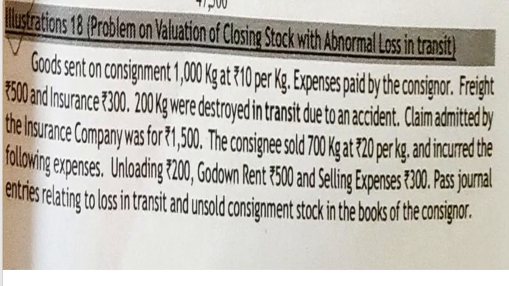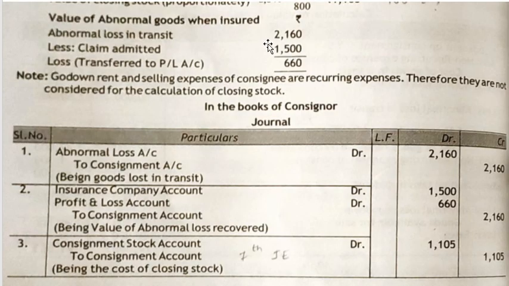But in the question, what is the insurance amount you are receiving? 1500 is the insurance amount you are receiving from the insurance company. So out of 2160, the total abnormal loss in transit, less the claim amount of 1500 you are receiving from the insurance company, what is the actual expense that the consignee is bearing? 660.